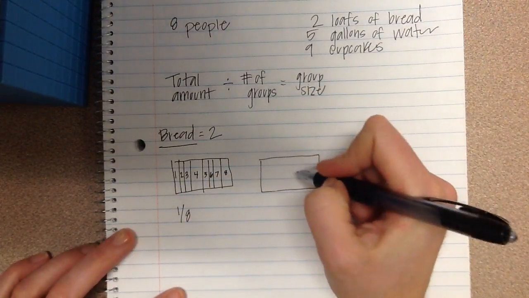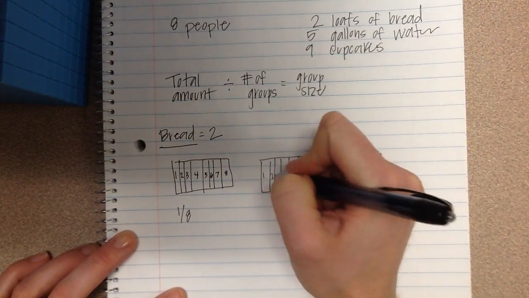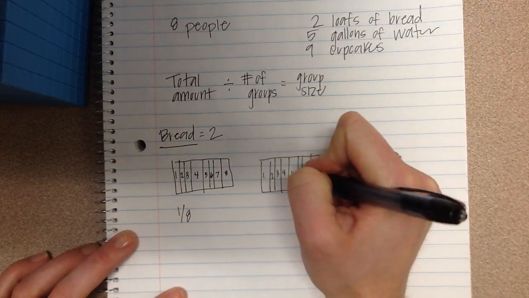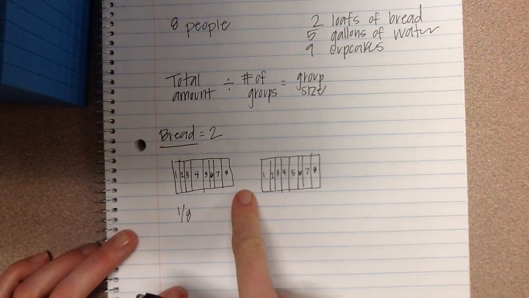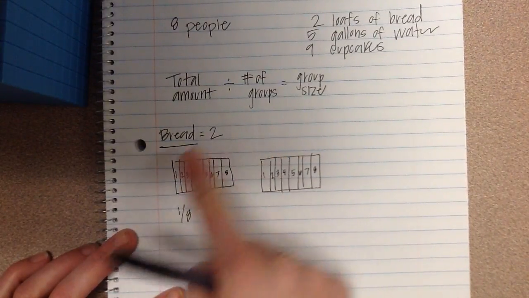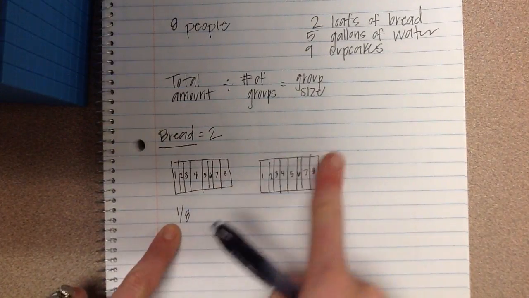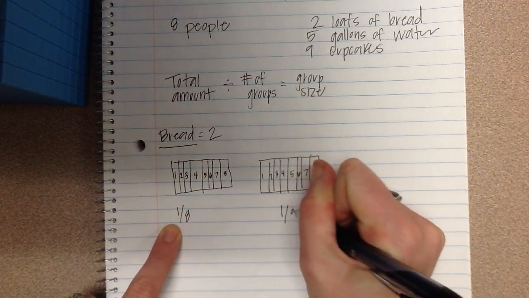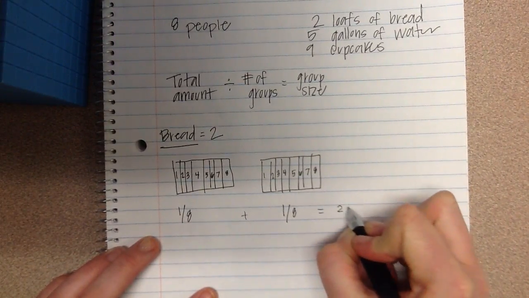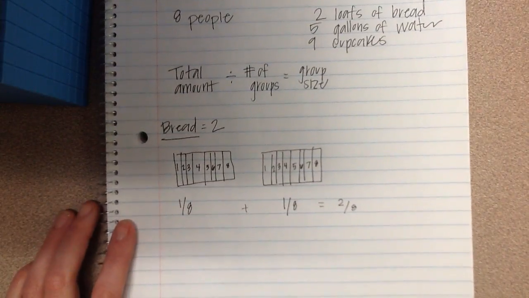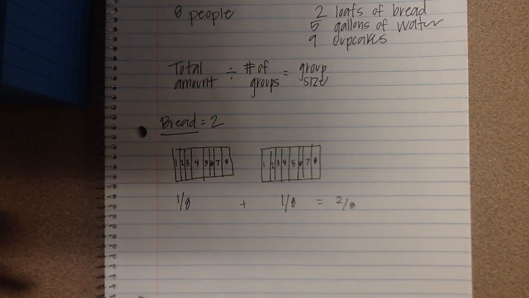And there's still another loaf left, so I'm going to do 1, 2, 3, 4, 5, 6, 7, 8. The reason I'm counting to 8 is because that's the number of groups I have, 8 people. And they got 1/8 from the first loaf, so now they're going to get 1/8 from the second. And if I add those together, then that means they're going to have 2/8 of bread, okay?